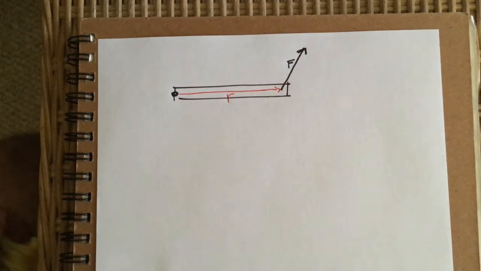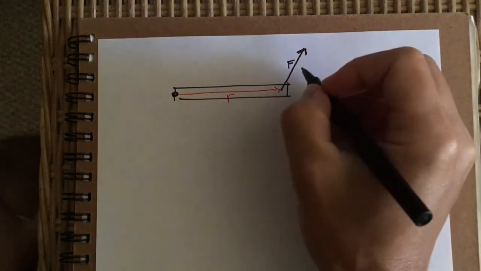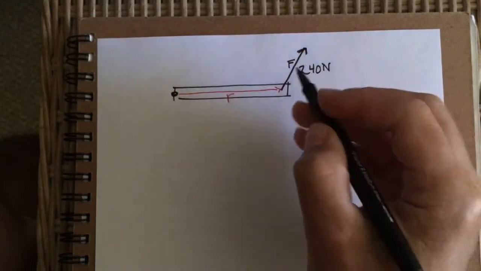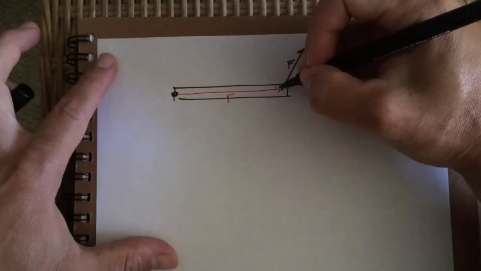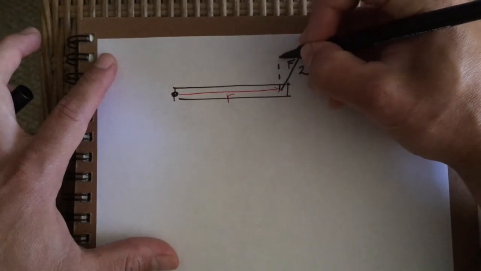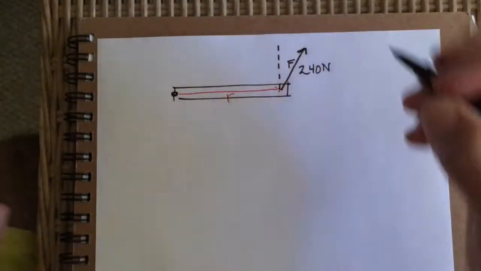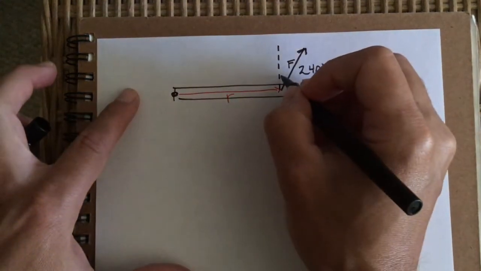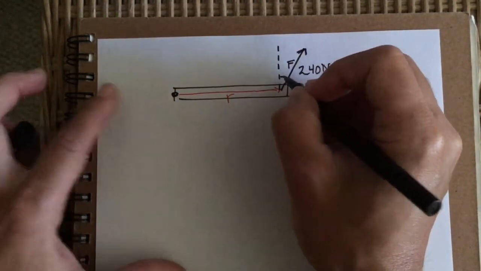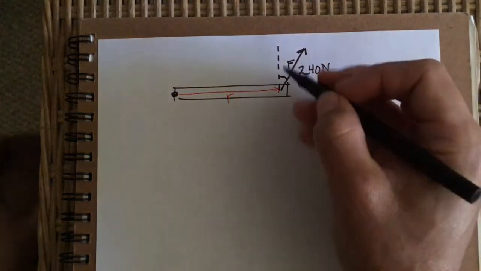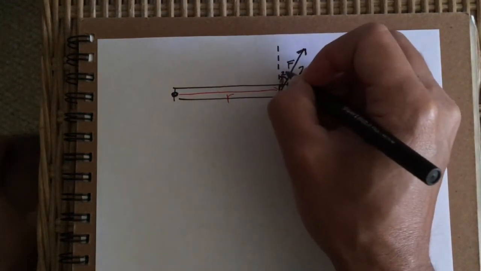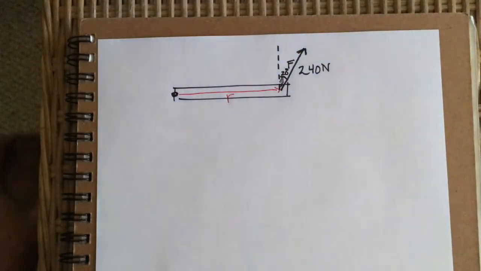And they tell us in the problem that a 240 Newton force is used to open this door, and that this force is directed at an angle of 20 degrees, not from the vertical, but from perpendicular. So that this angle right here is 20 degrees.